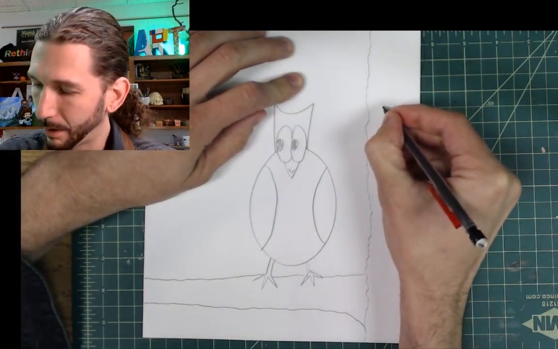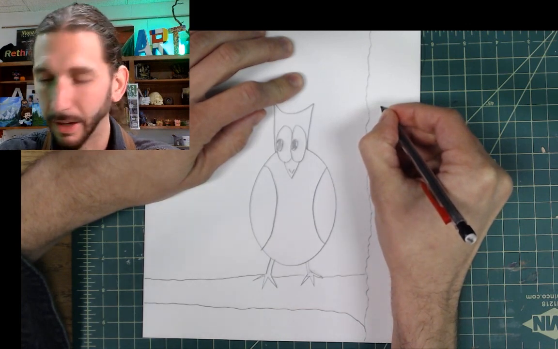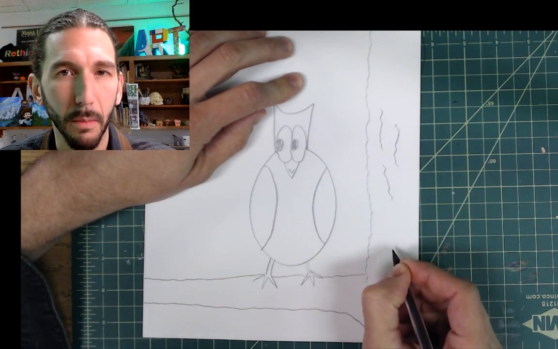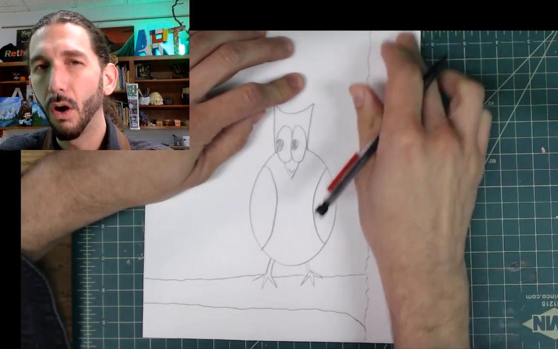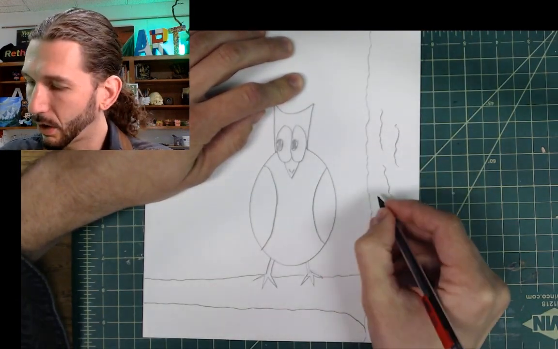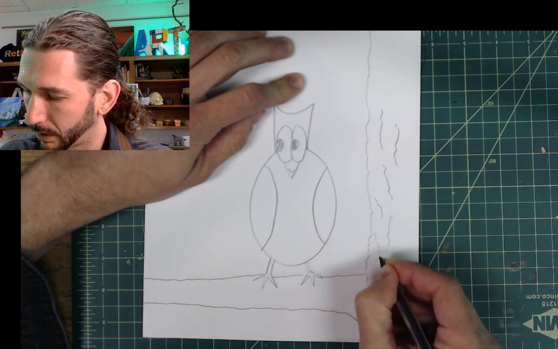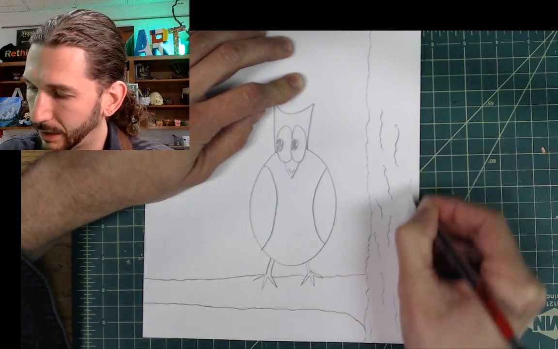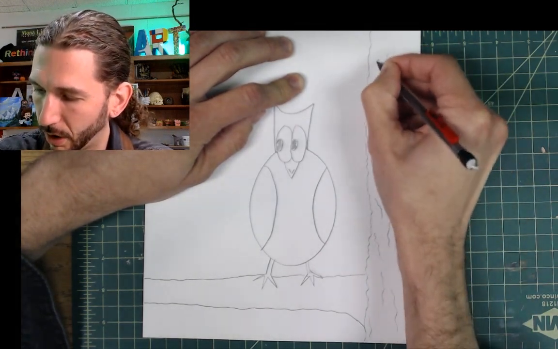For my tree, I'm going to do bumpy lines. And I'm going to do short bumpy lines, because if you look at the bark of a tree, it doesn't go all the way down in a straight line. There are small little pieces of bark. So I'm going to do short, small little pieces of these wavy lines to show the texture of that bark.